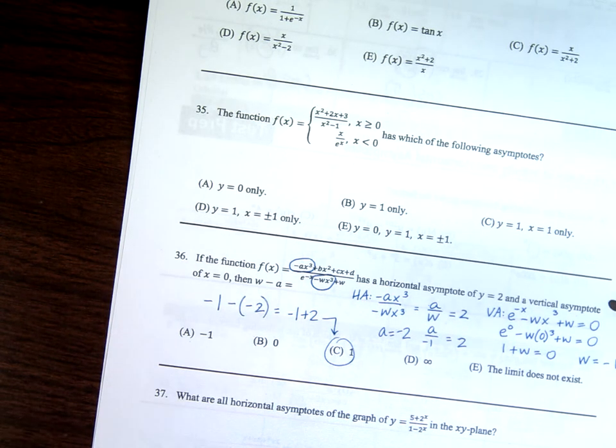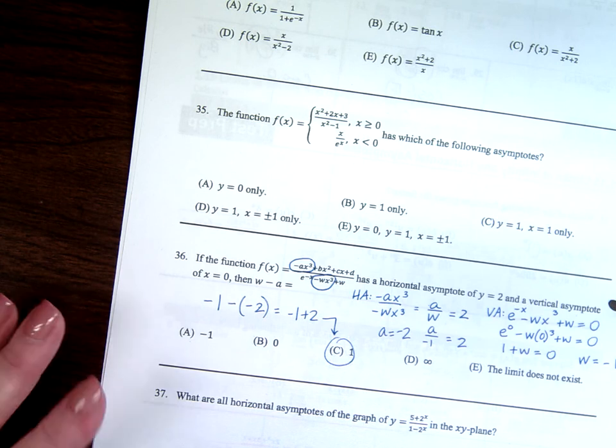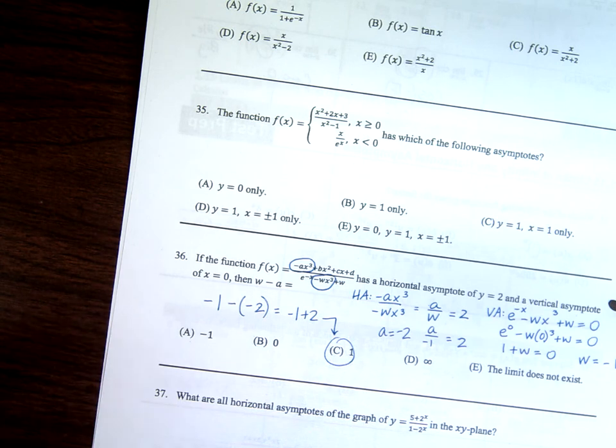What is e to the power of 1? E to the power of 1 is e. And e is equivalent to 2.718, yada yada. Kind of like pi is 3.14. e is 2.718.